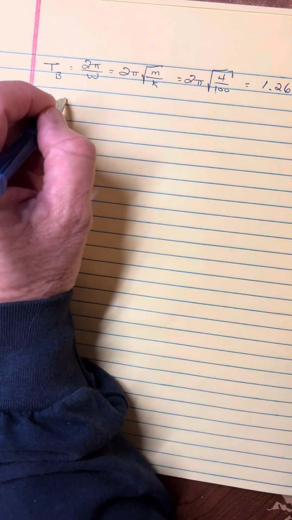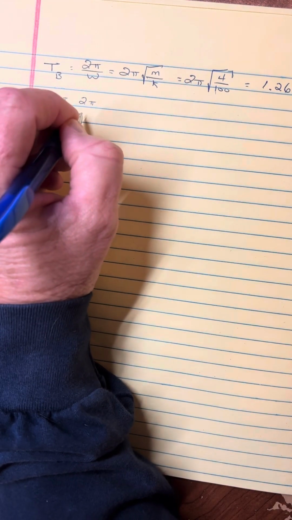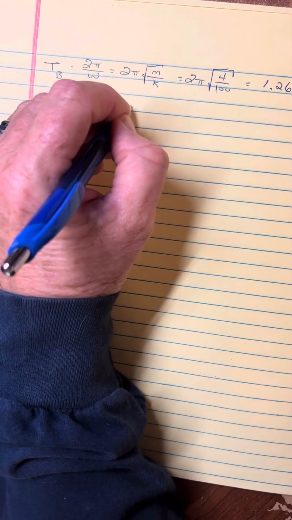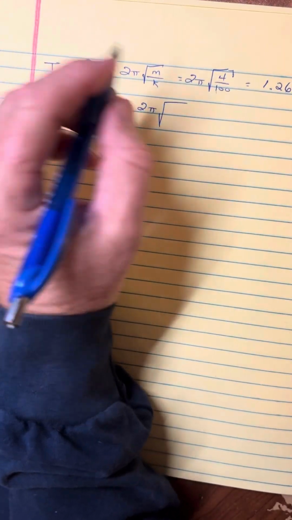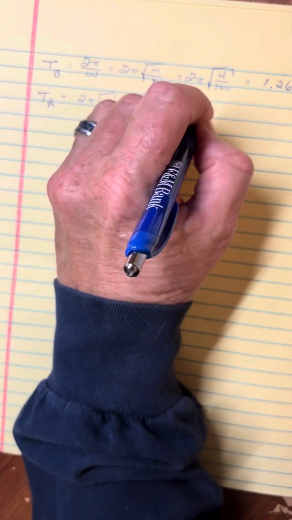Now, after they collide, so 2 pi, again, over omega, and omega is the square root of k over m, so let's be m over k, is going to be 2 pi, and now we have a mass of 10, and we still have a spring constant of 100.